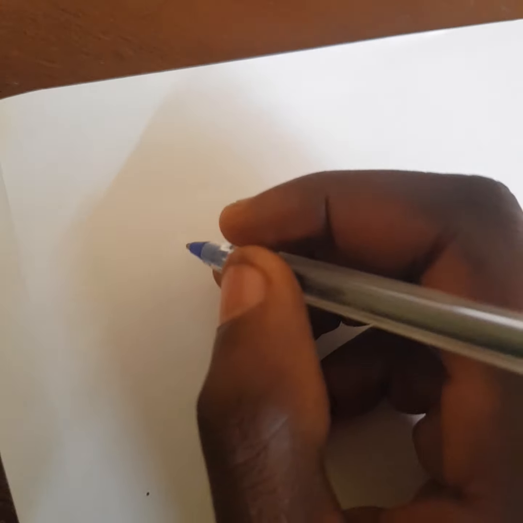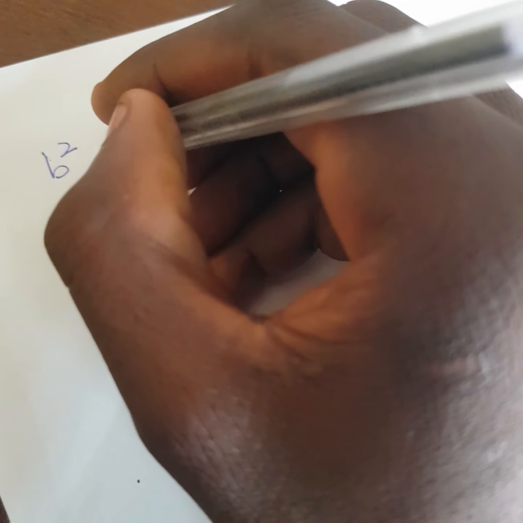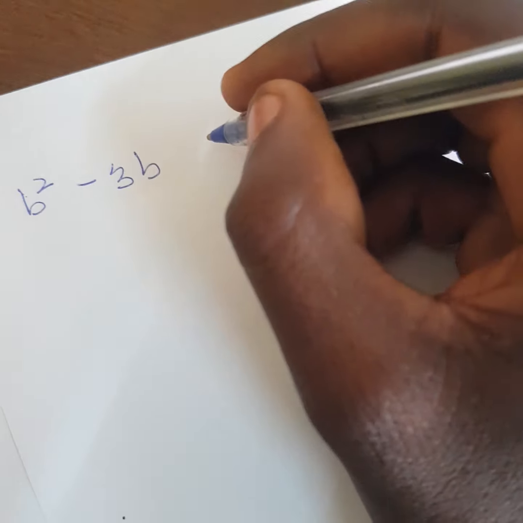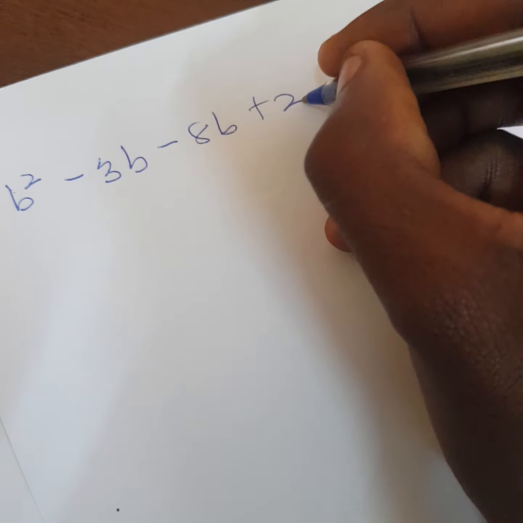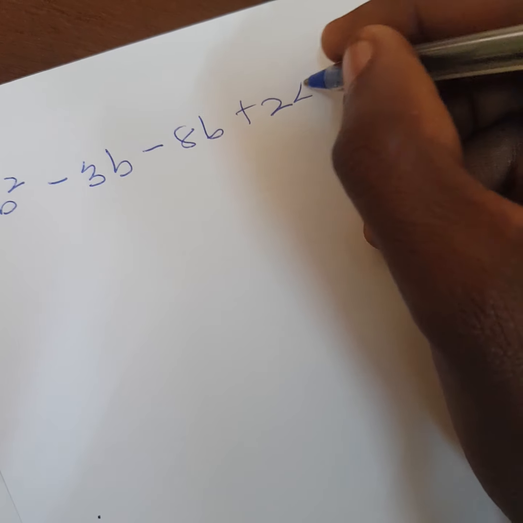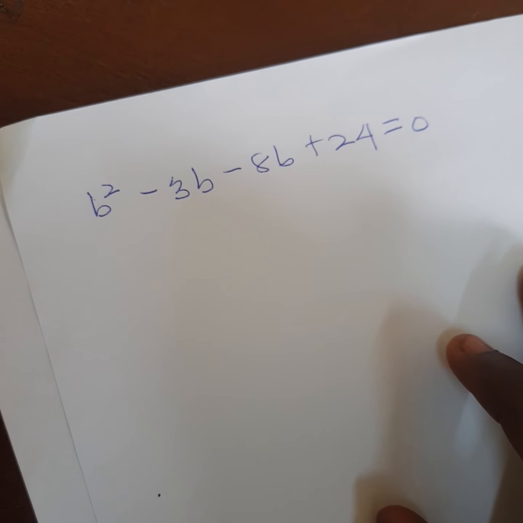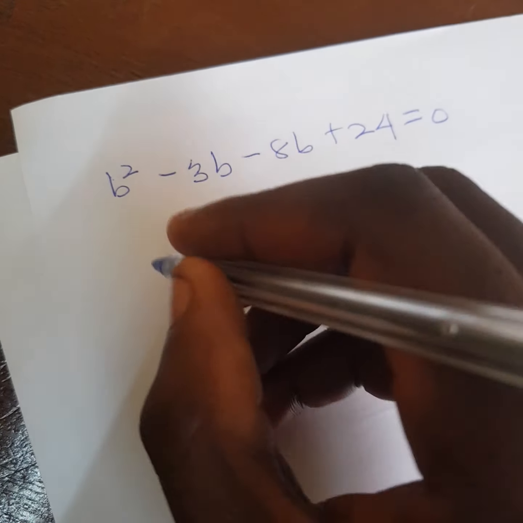So what we have there is b square minus 3b minus 8b plus 24 is equal to 0. So let's factorize.